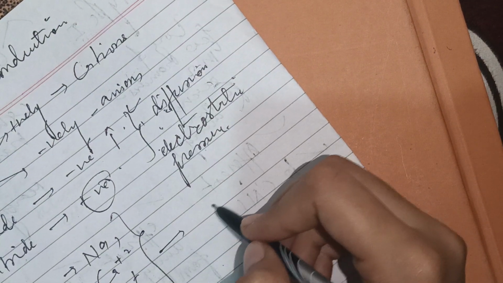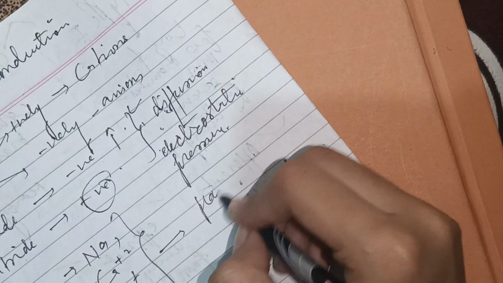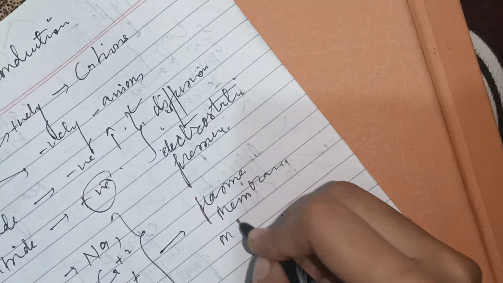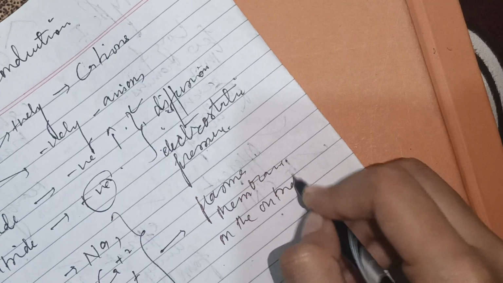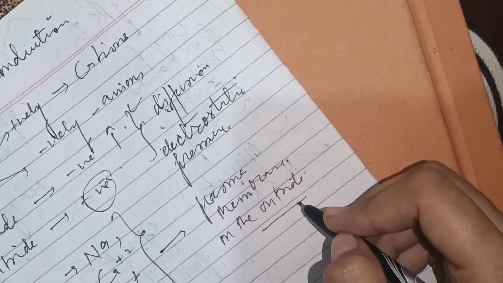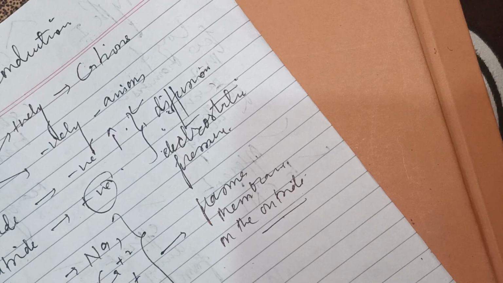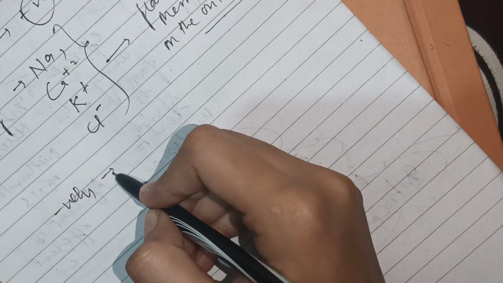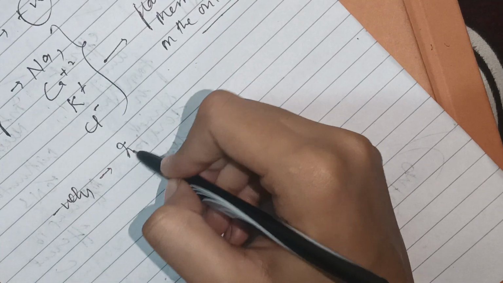And we have relatively more negative charge inside the membrane.